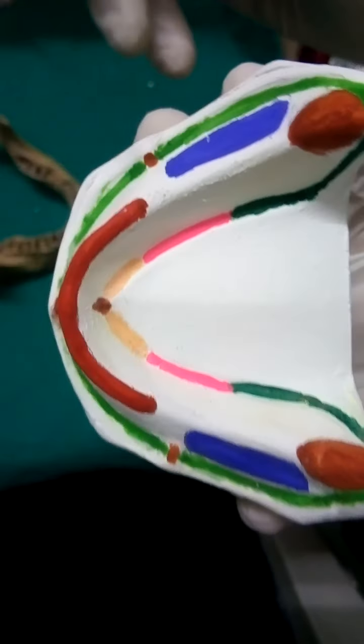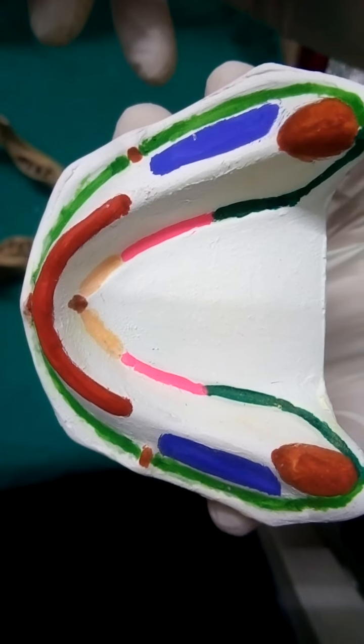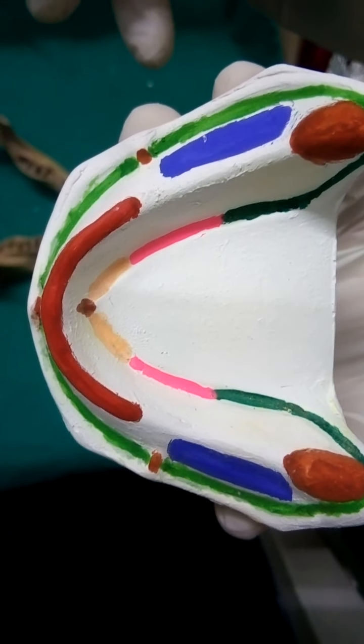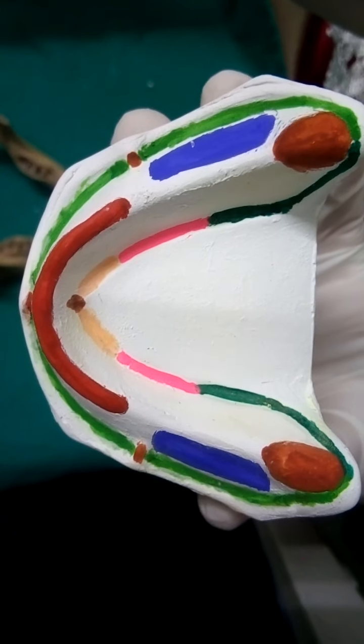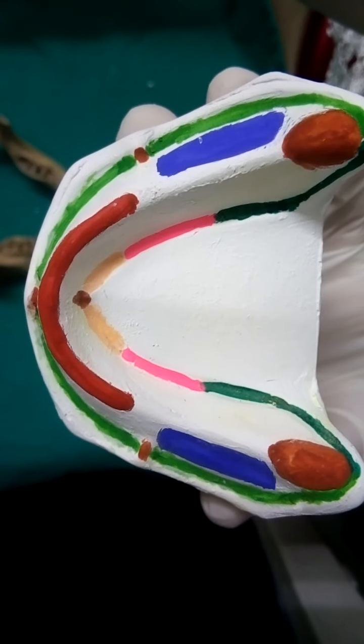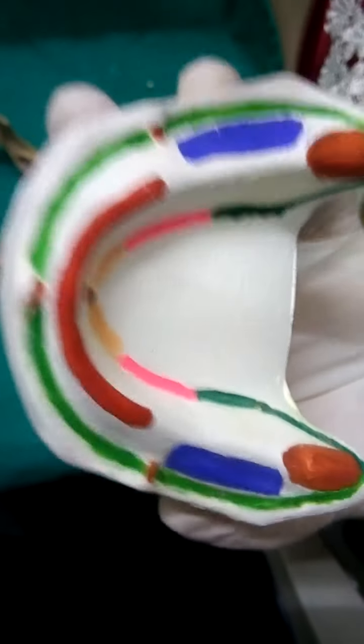Hello dear students, today we will be learning about the mandibular anatomical landmarks. So you can see this is a mandibular cast showing the landmarks in different colors. We will see first the names of all the different anatomical landmarks.